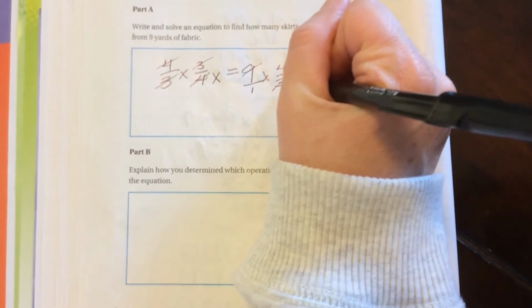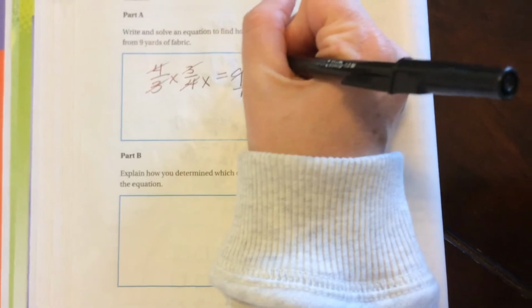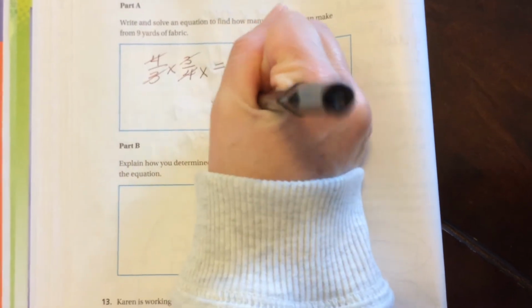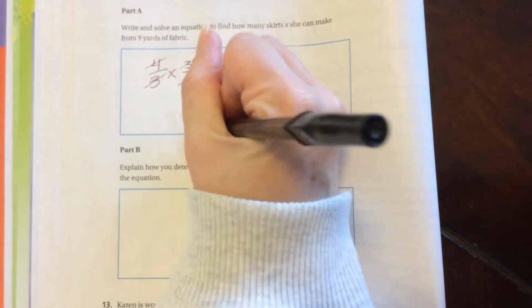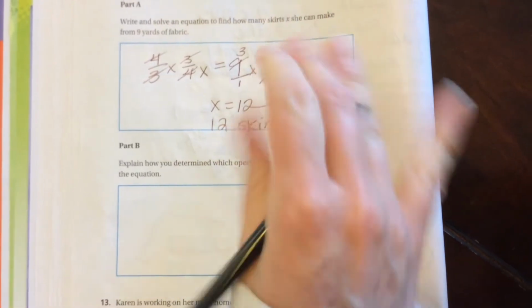My greatest common factor is 3. 3 divided by 3 is 1. 9 divided by 3 is 3. And 3 times 4 is 12 over 1. So x equals 12. So she could make 12 skirts from 9 yards of fabric.